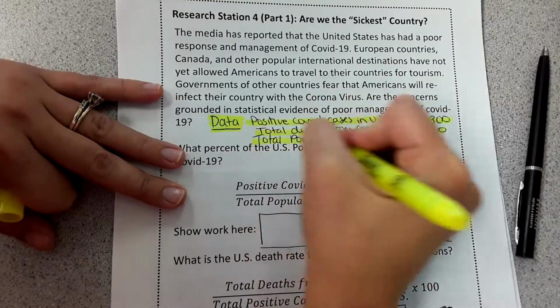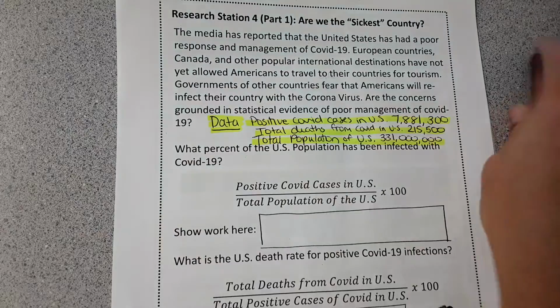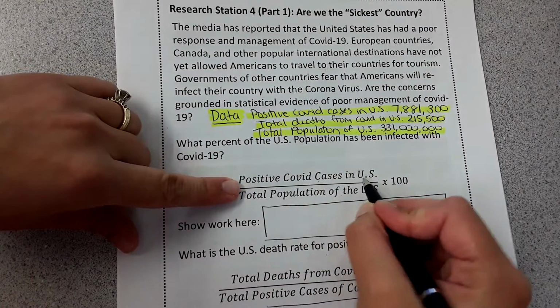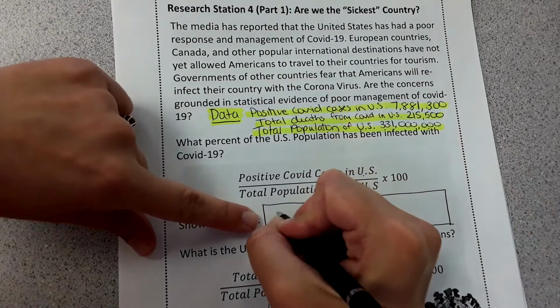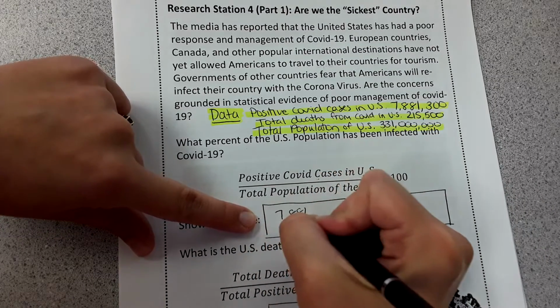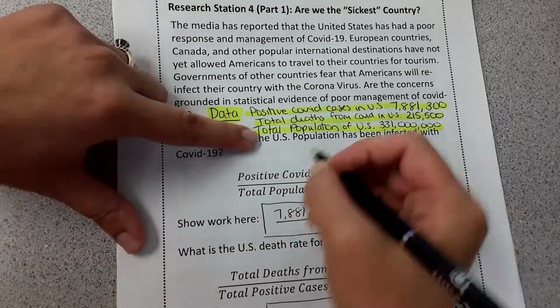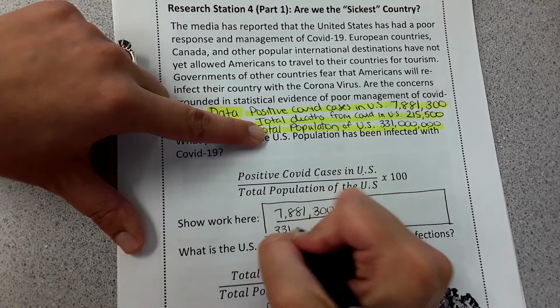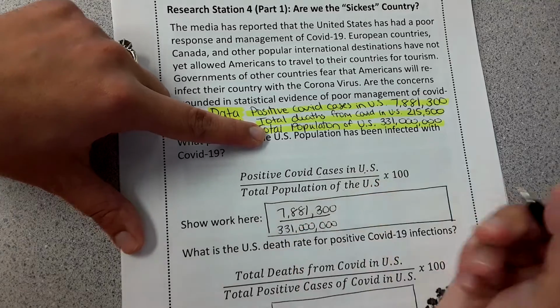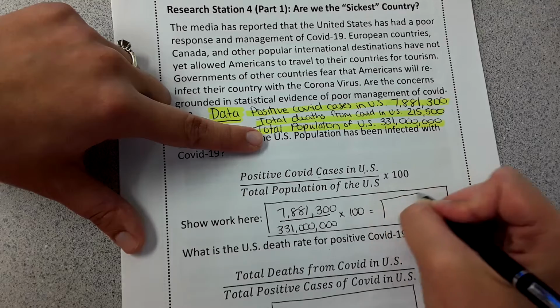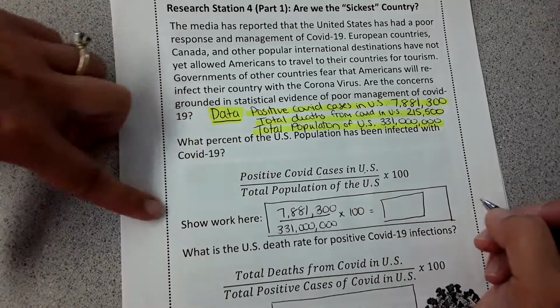And then you're going to take this data and calculate right here. So positive COVID cases in the US was 7,881,300 divided by the total population, which is 331 million. And then once you divide that, multiply that by 100, and you will get the percent of the population that has caught COVID-19.